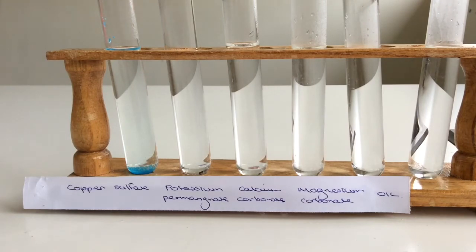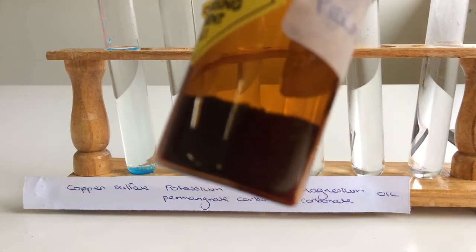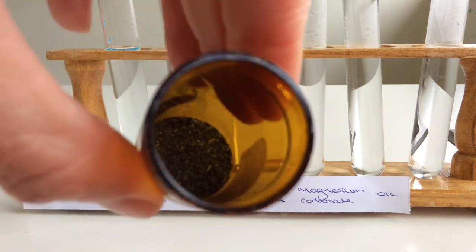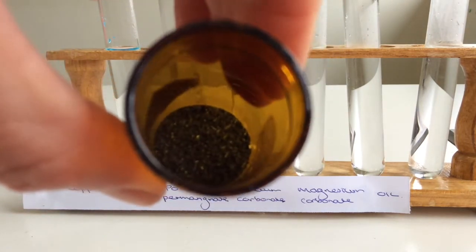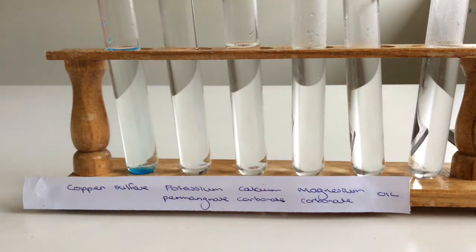Now the potassium permanganate, it's going to be really hard to show you what it looks like because it's in a brown bottle, but they're tiny, tiny purple crystals. You won't be able to probably see that until I add it to the water. They're really dark purple at the moment. Make sure you're watching the second test tube. Here we go.